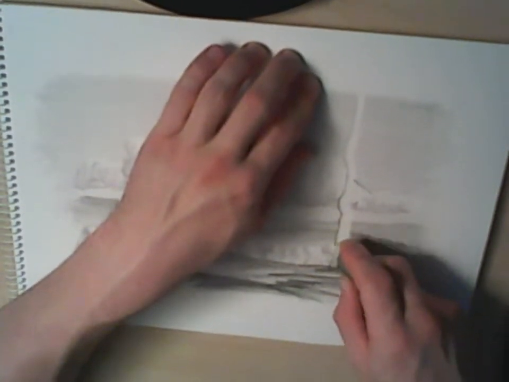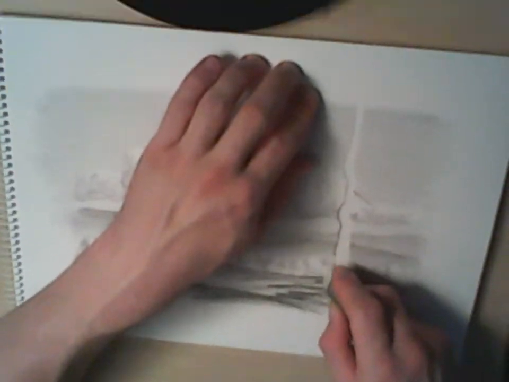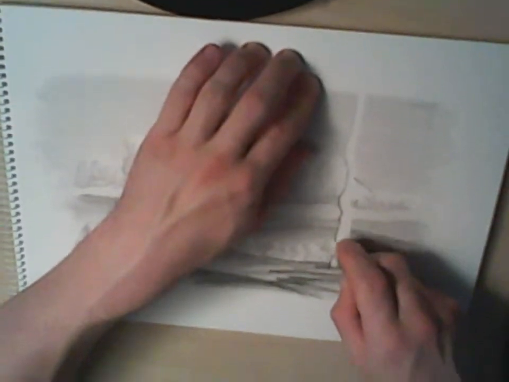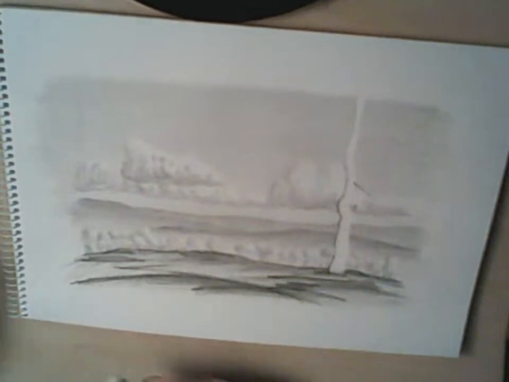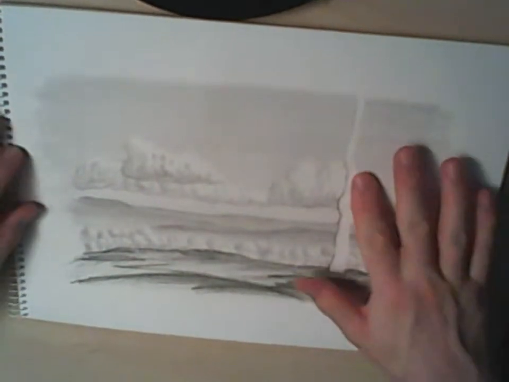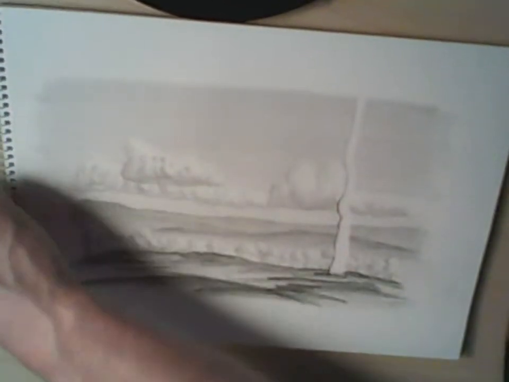A little bit thinner at the top than at the bottom, but it goes way out of the frame, so it's not completely thin up there.